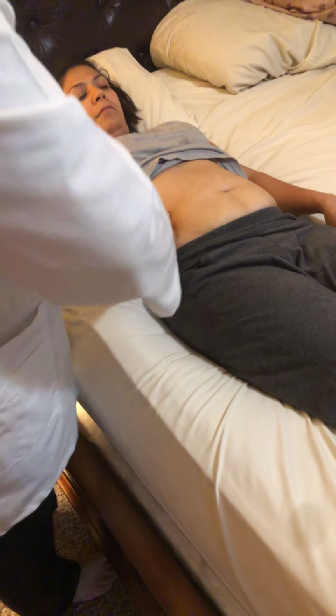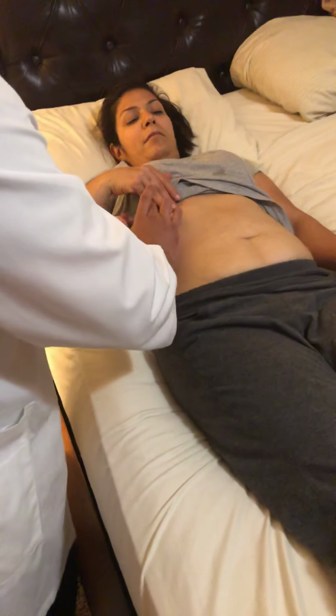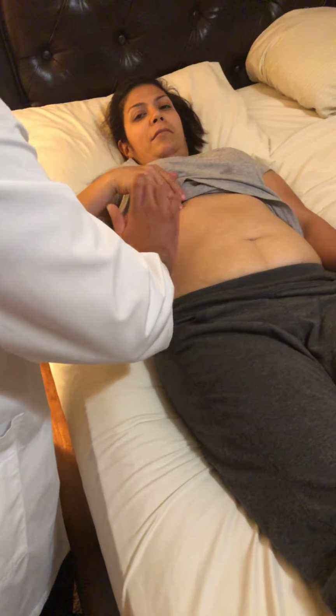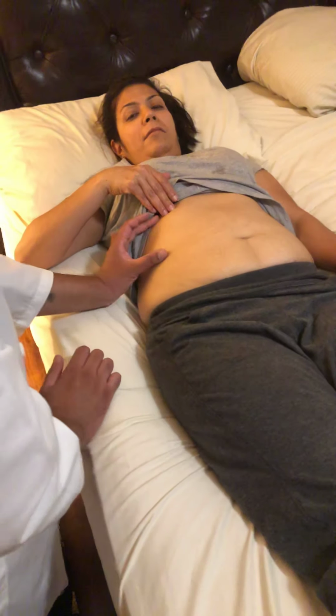Just lift your breast up for me. Let me try that here. So it's about that. That looks approximately 7 centimeters to me, which is a normal finding for the liver.